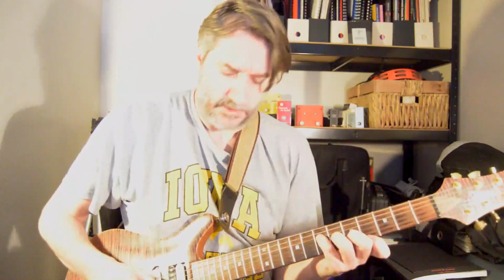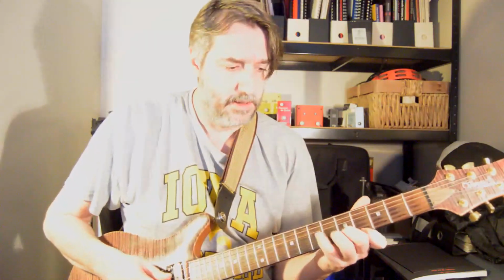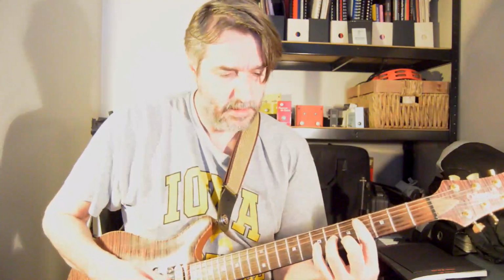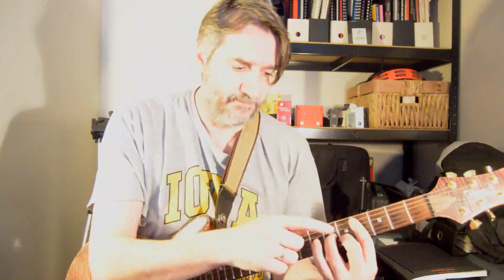But because it's in the higher octave, it tends to get a bit more lost in terms of bottom end, right? So you have sounds like this. This is 6, 3, 5, 1.